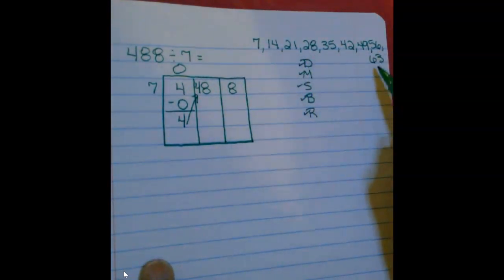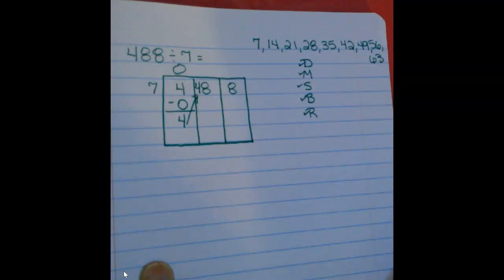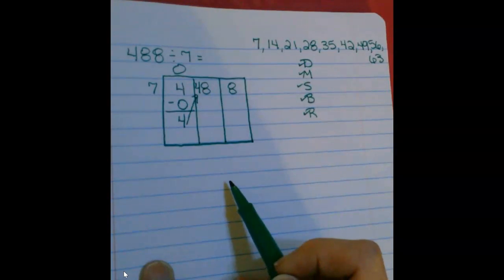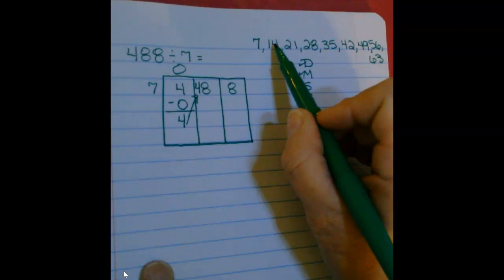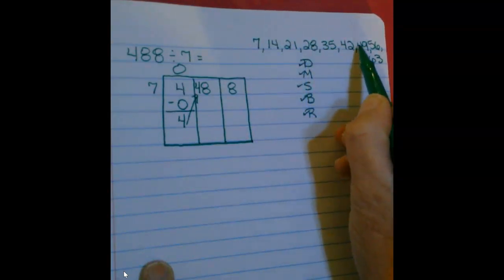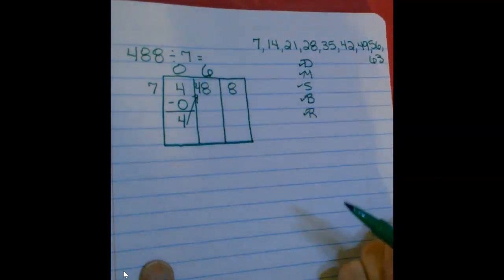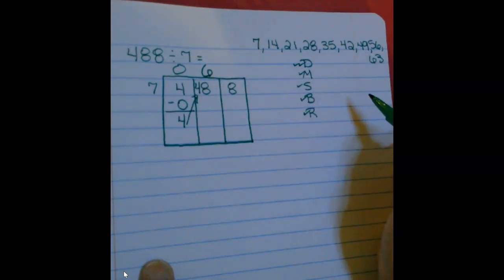Now, this is where your multiples are going to come in handy because now, what is 48 divided by 7? Mackenzie? 48 divided by 7. Look at your multiples up here. 6. Very good, because 1, 2, 3, 4, 5, 6. 7 times 6 is 42. Very good. So 6 is going to go above my 48 because I divided 48 by 7.